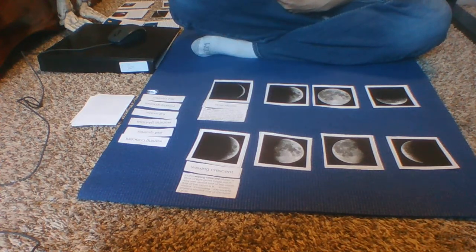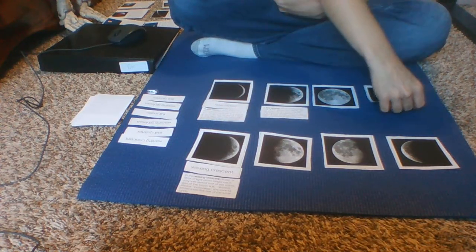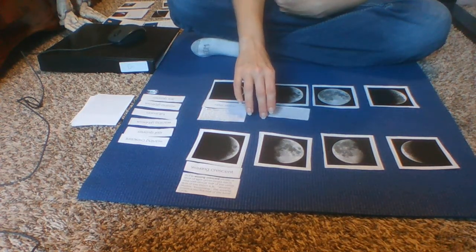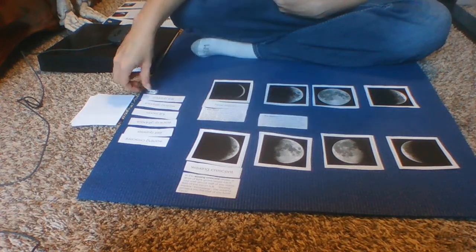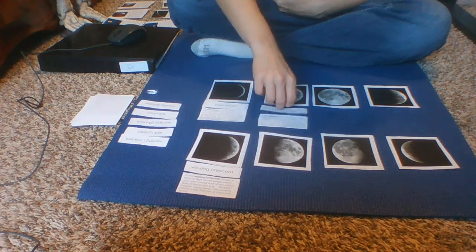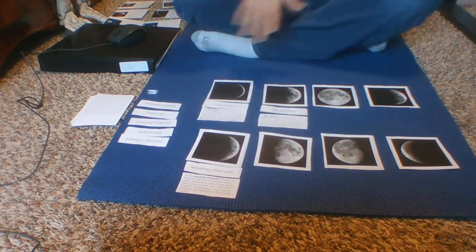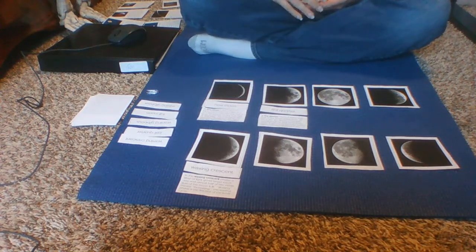So first quarter moon, that first half of the moon is lit. First quarter moon. Which sounds silly, that the first quarter moon has half of the moon lit, but it's a quarter of the way through the whole cycle, not just that half being lit.